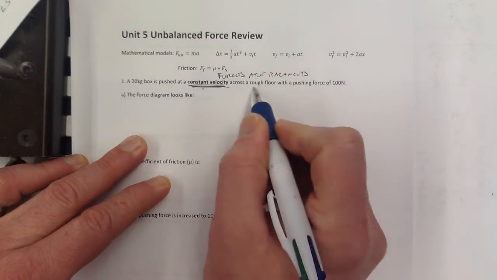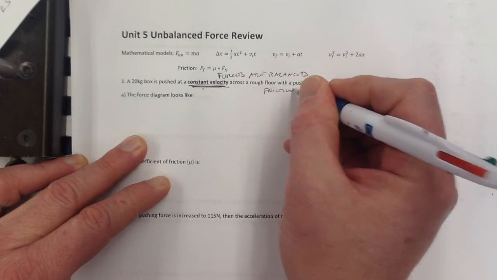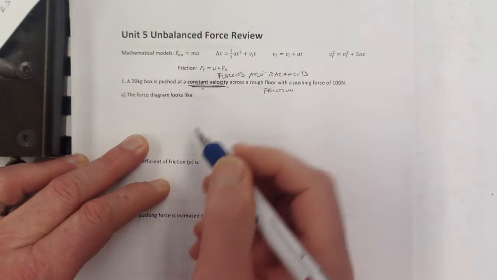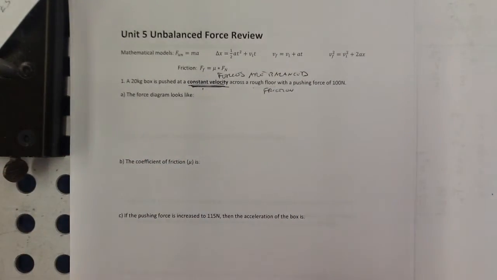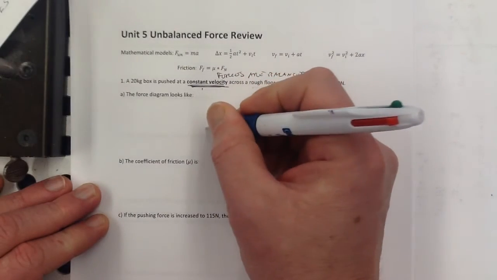Across a rough floor, so I guess that means there is friction with a pushing force of 100 newtons. I say I guess, but I wrote these questions, so I'm not going to put something in bold for no reason. Okay, so force diagram.